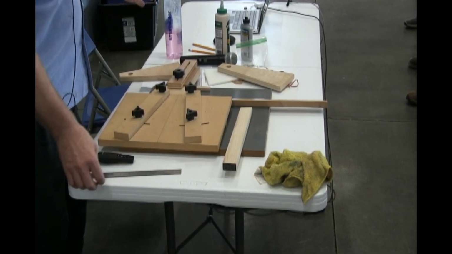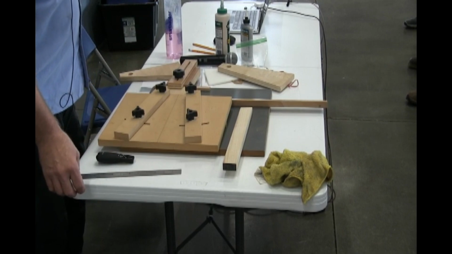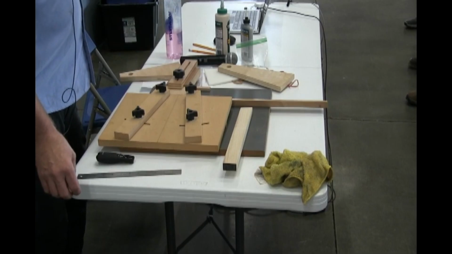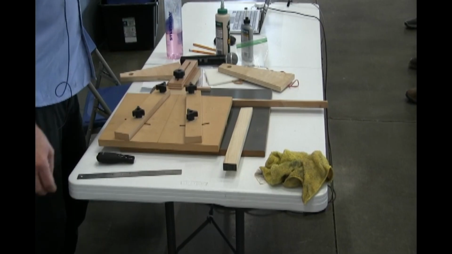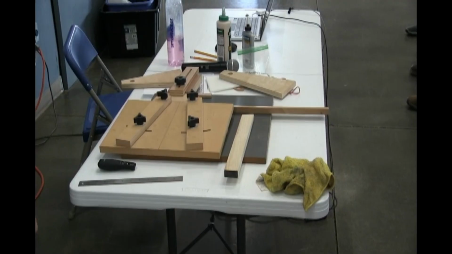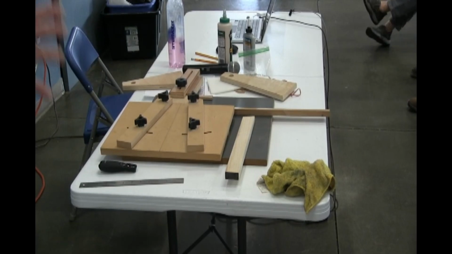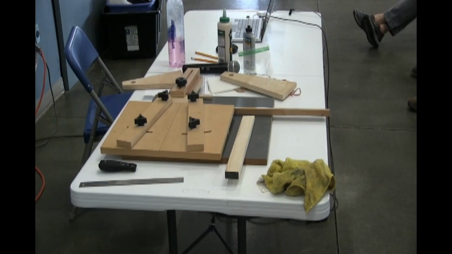And like I said, the plans are free. Jerry's website, segeasy.com, has instructional videos on how to make it and also how to use it. I'll give you references at the end. It's worth the time to look at those videos if you want to try this. They're pretty good.